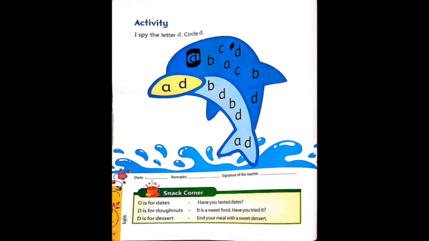Yes, small d, small d, small d, small d. Keep looking, children. You can find some more d's. Yes, small d, small d. There is one more left. Small d, very good. Okay, now let us look at the bottom of the page.